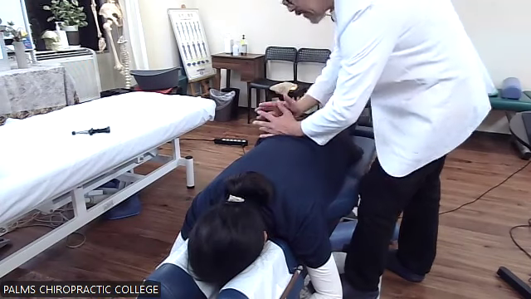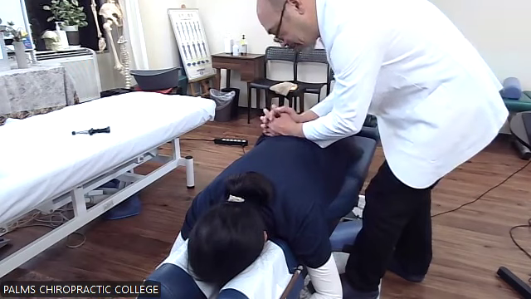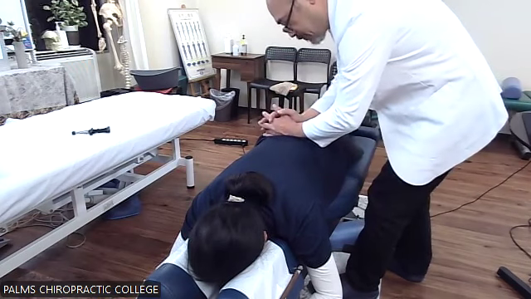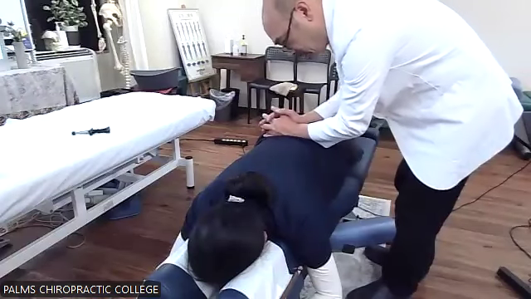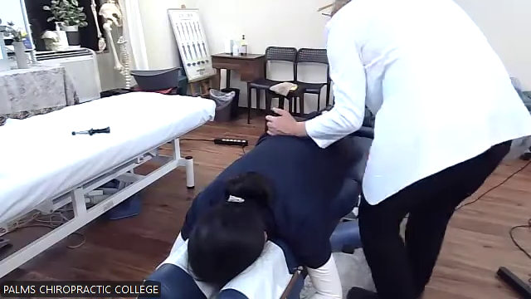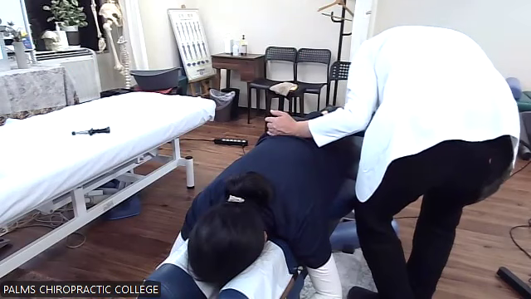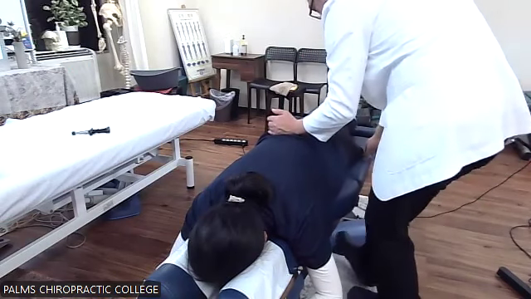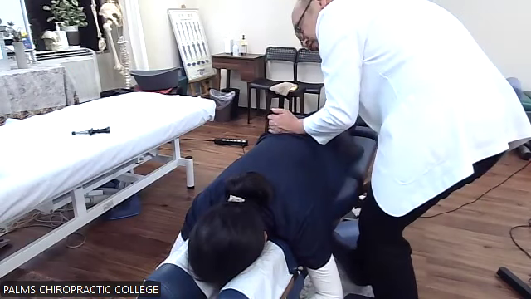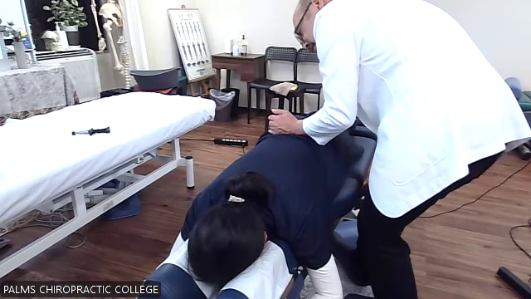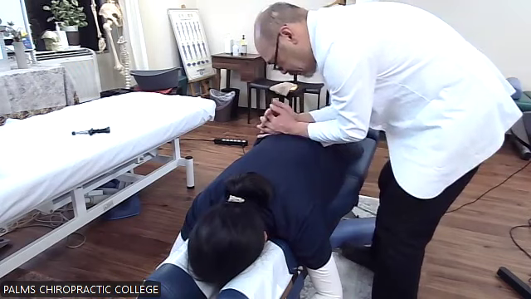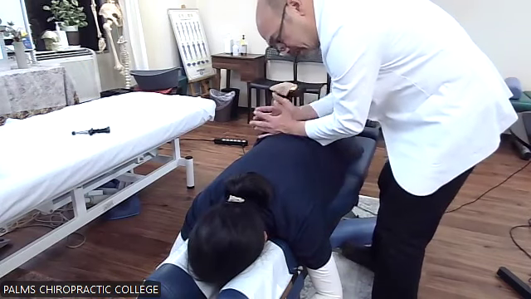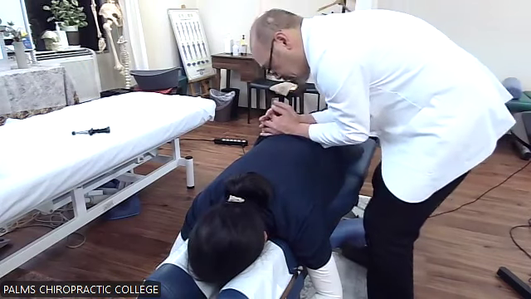Okay. I'm going to grab both hands with my inferior hand and my elbow should be all the way down. So I could just translate the spinous process from right to left. Okay. And a little bit anteriorly, just enough to drop the table. It should be fast. Okay.